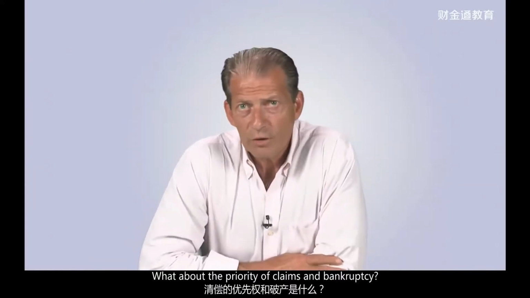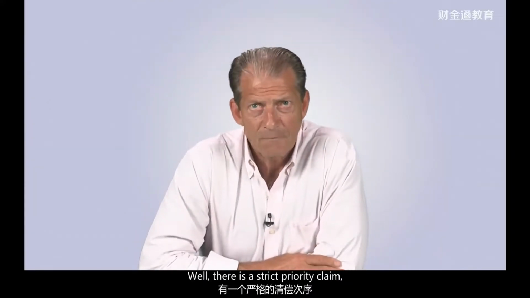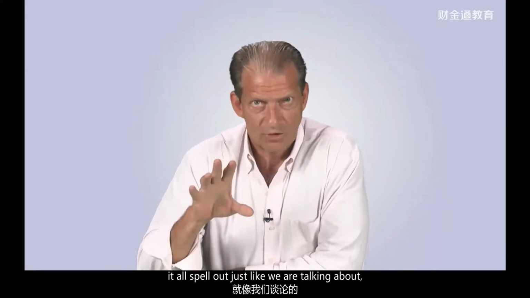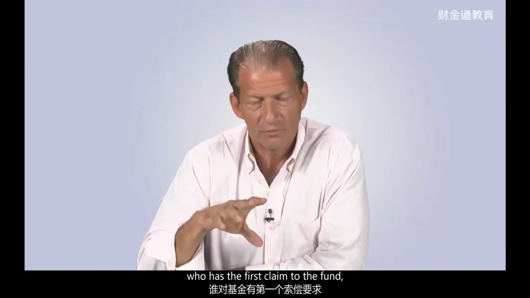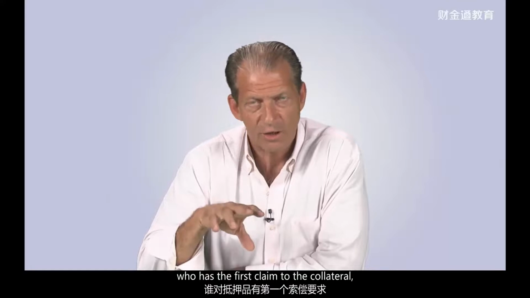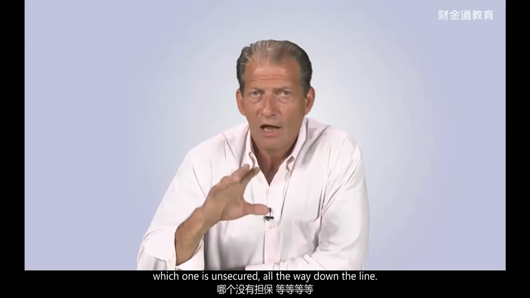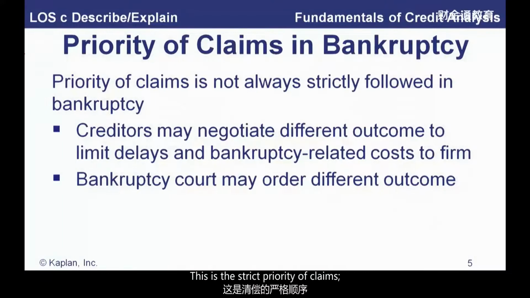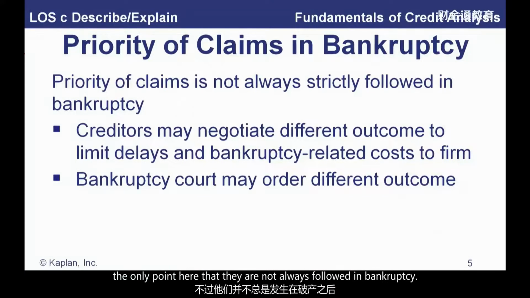Now, what about the priority of claims in bankruptcy? Well, there's a strict priority of claims, right? That's all spelled out, just like we were talking about. Who has the first claim to the funds, who has the claims to the collateral, which are unsecured, all the way down the line. So this strict priority of claims, the only point here is that it is not always followed in bankruptcy.